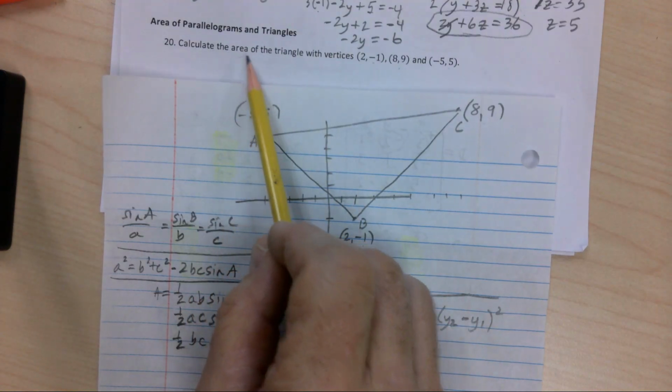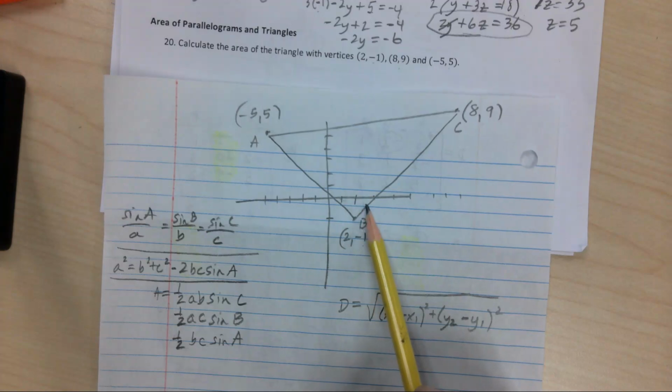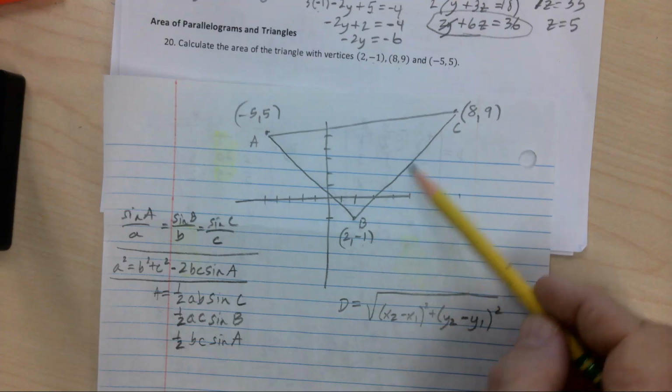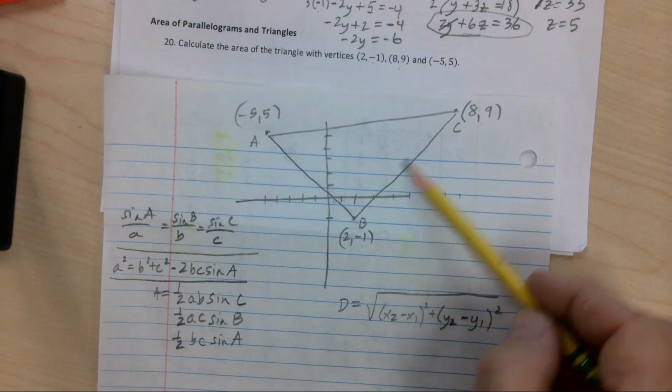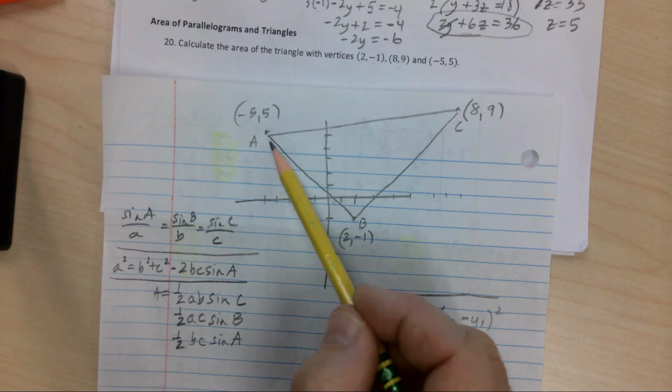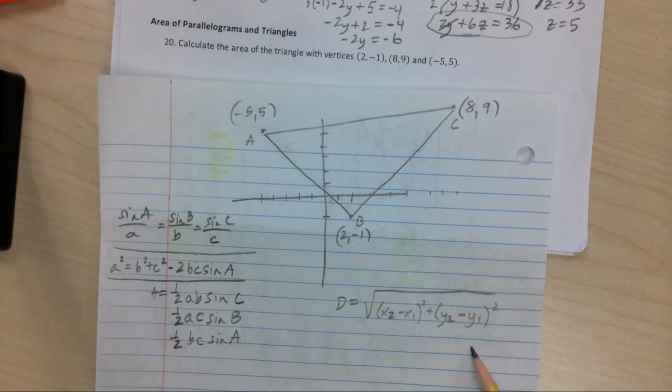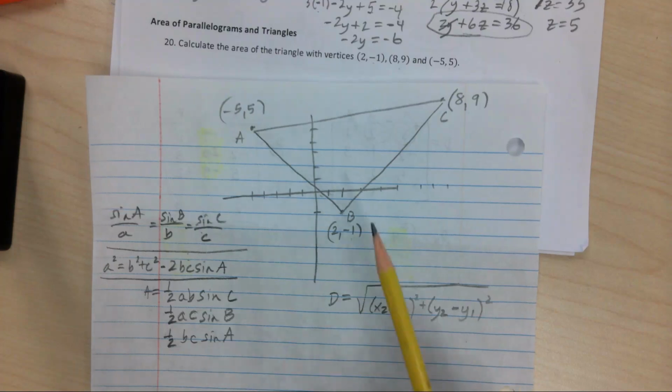Now I'm not going to bore you to absolute death, but if this is a 90-degree angle, we could find the area, we could find the length of this and the length of this and go 1/2 base times height. Now I'm not going to take the time to do it because I know they want us to review all of our laws of sine, cosine, area of triangle, maybe distance formula. There's a lot going on. But what's a little strategy?